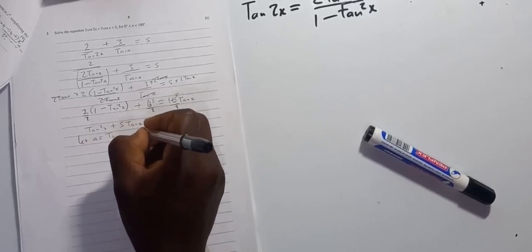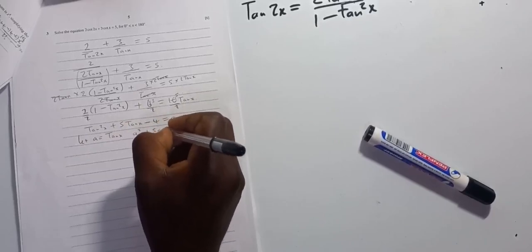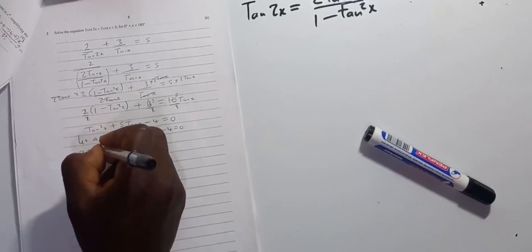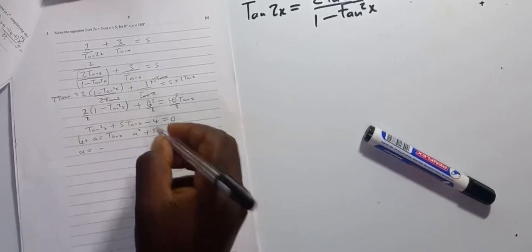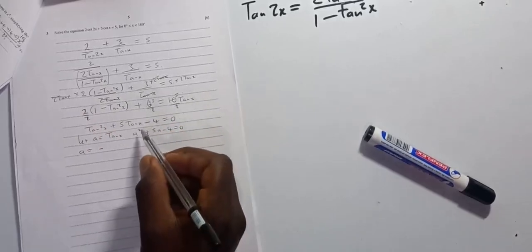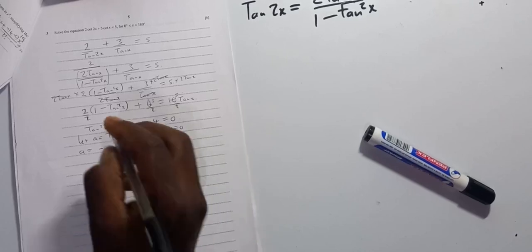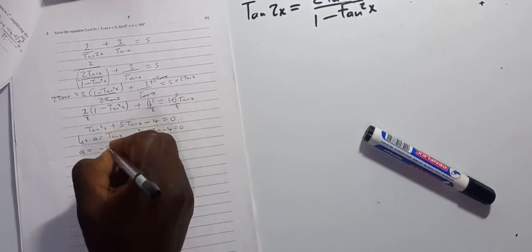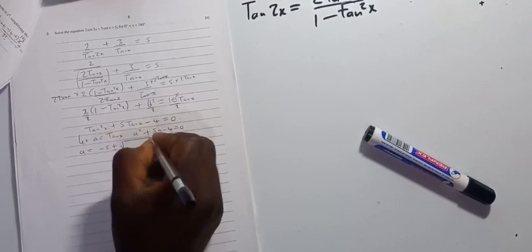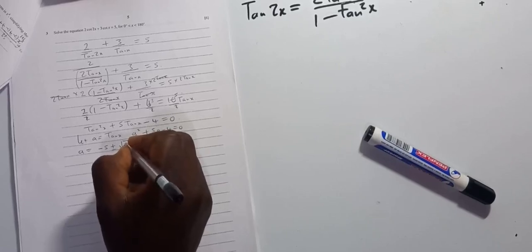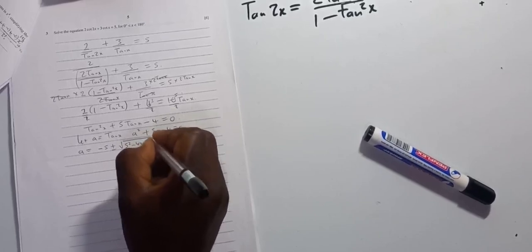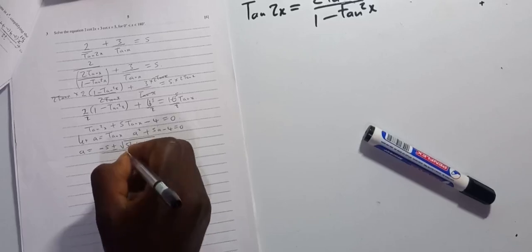So we have the quadratic equation a squared plus 5a minus 4 equals 0, which means a equals minus b, where our coefficients are a, b, c. The coefficient of the middle term is 5, so it's minus 5 plus or minus the square root of 5 squared minus 4 times a, that's 1, times c, that's minus 4, then over 2 times 1, it remains 2.